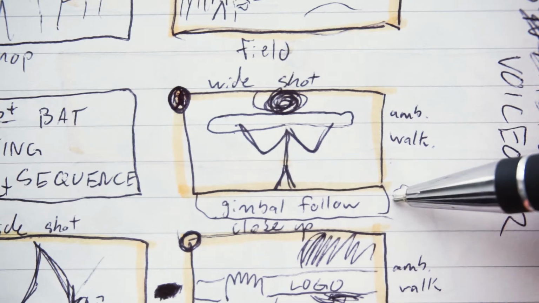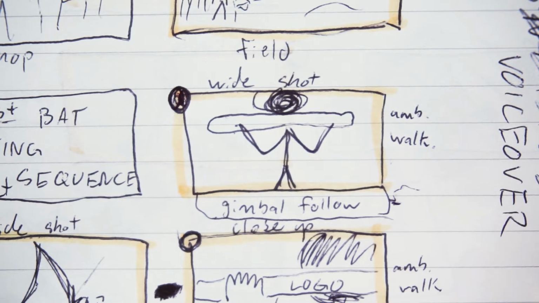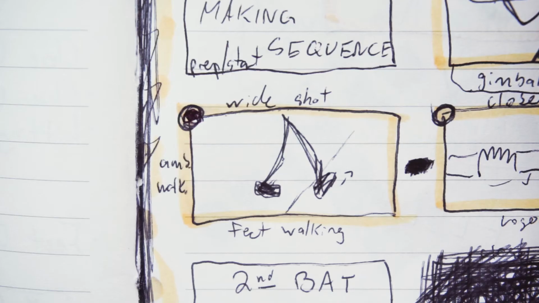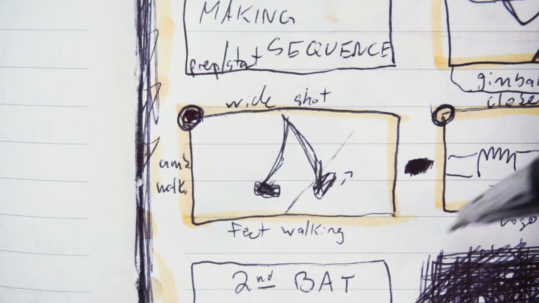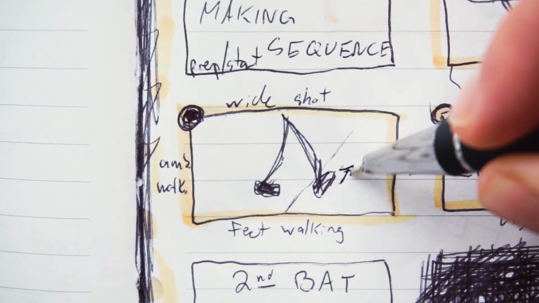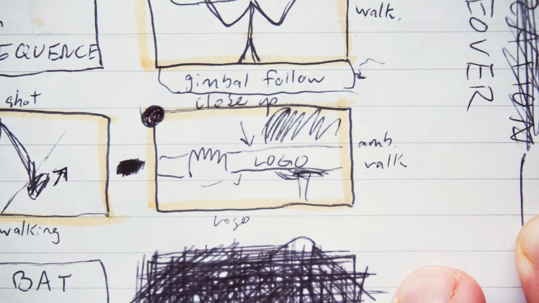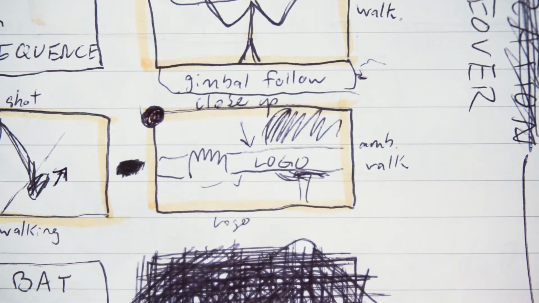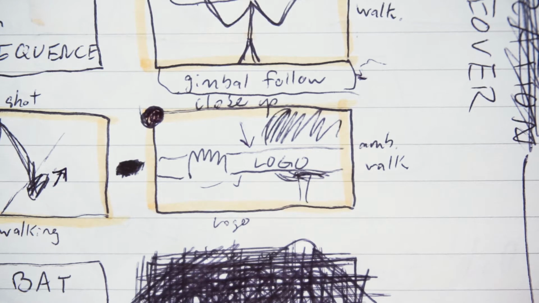I wrote here that I was going to use a gimbal to follow him while I was walking with him, but I ended up going handheld for this, and I think it turned out really well. Keeping the angle wide, I wanted to cut to the batter's feet as he's walking to the home plate. Then we cut back to a similar shot as before, but this time we're a lot tighter, zoomed in on the bat, and as you can see here, I wanted to make sure the logo on the bat was visible, because we're all about trying to capture the bat, the product, and the brand.